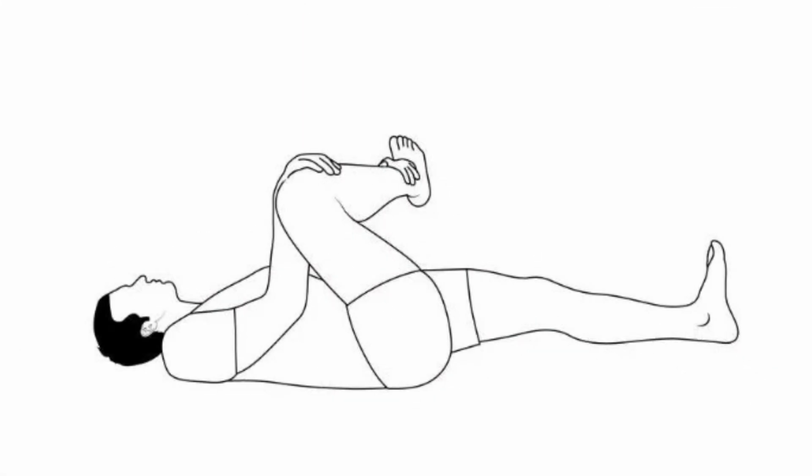Another stretch here for the piriformis, you'll be laying flat on your back, bringing one knee up towards your chest, and then bringing this knee towards the direction of the opposite shoulder. You should be feeling the stretch up through the outer thigh of the leg that's bent.